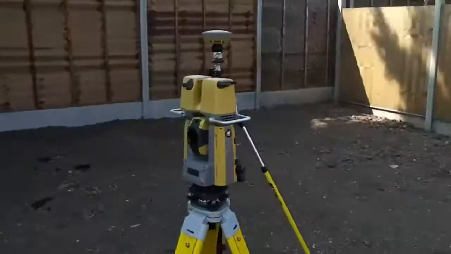Hi, my name is Levi Brown from Topcon Positioning, working alongside DEC, Design, Engineer, Construct, and I'm here to show you how to measure a large square space without any of the fancy tools that surveyors usually use.